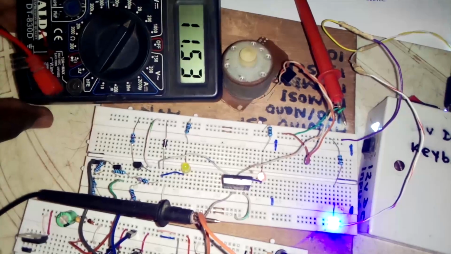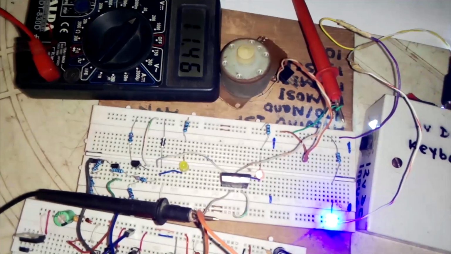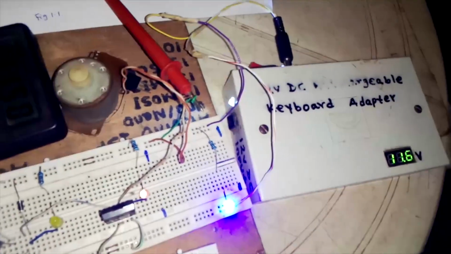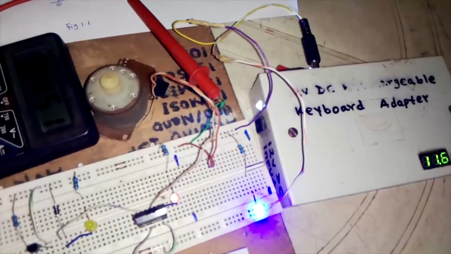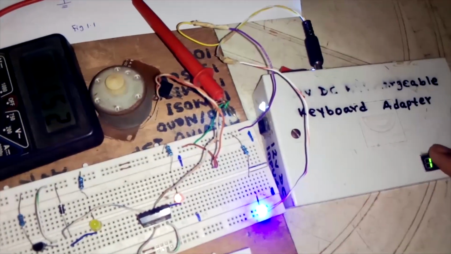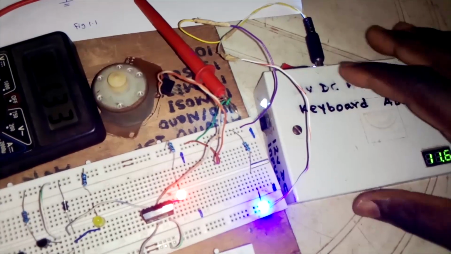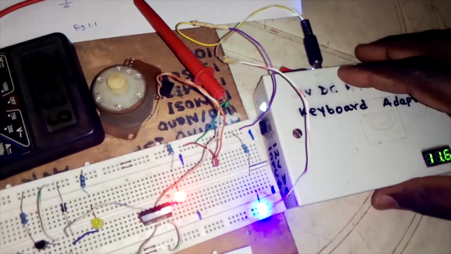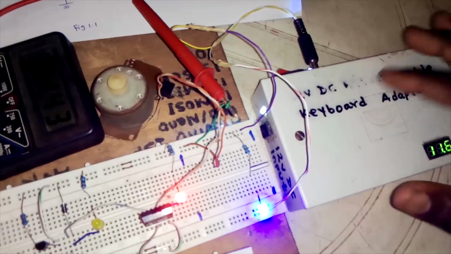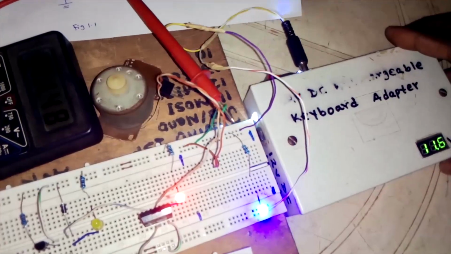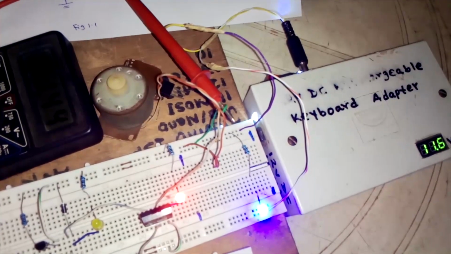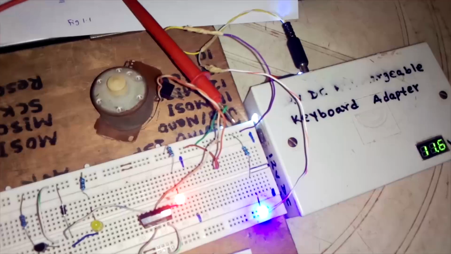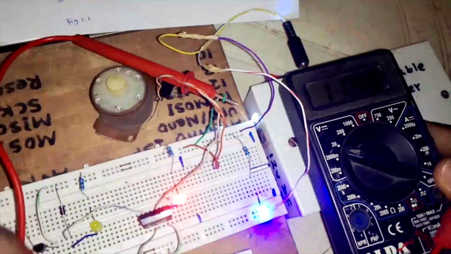If you look at the voltage from my power supply here, the rechargeable power supply which I built, then look at the voltage from our multimeter.